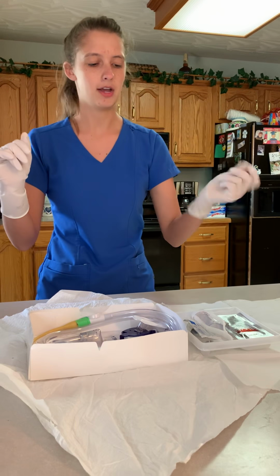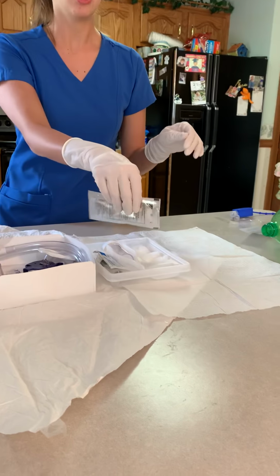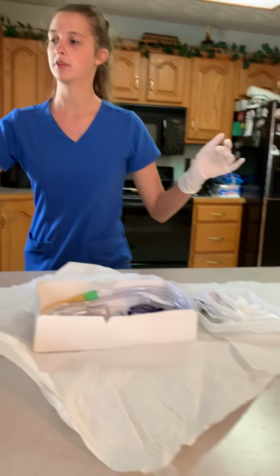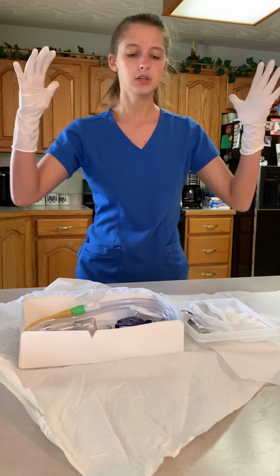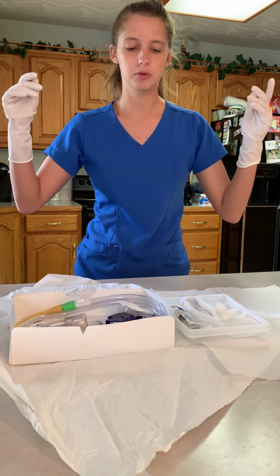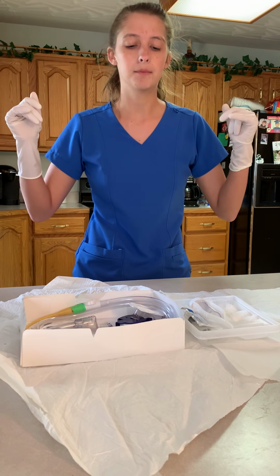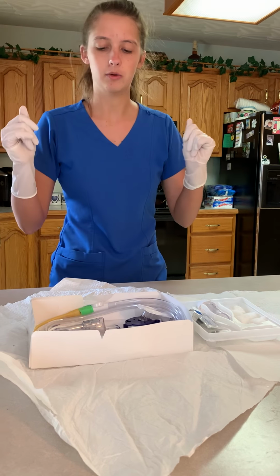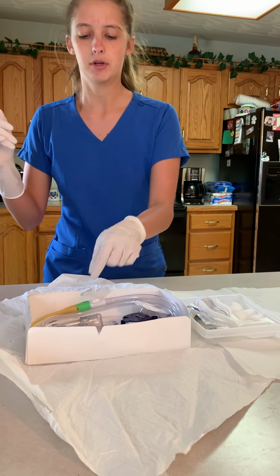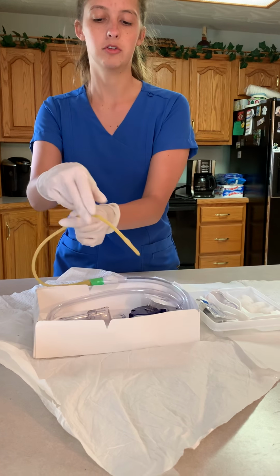Okay, so now first I'm just going to pour my betadine onto my cotton balls. And then we're going to go out and away from the sterile field. And now, since I have two sterile hands, I'm going to lubricate my catheter tube. So I'm going to pick up my tube. Again, I'm not going to cross over my sterile field.